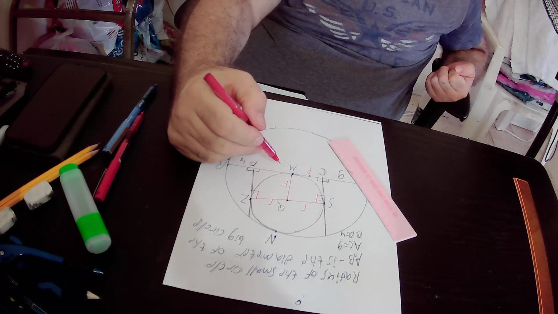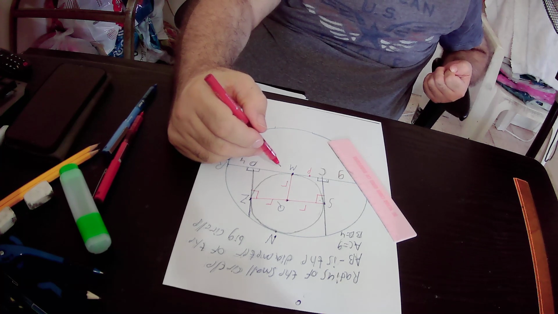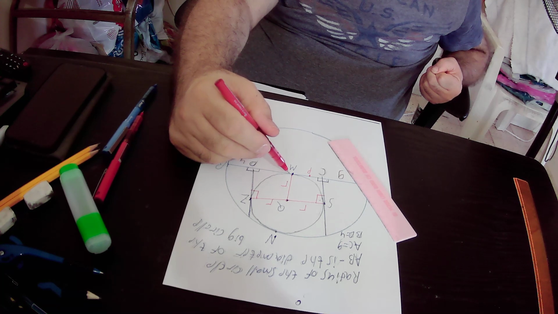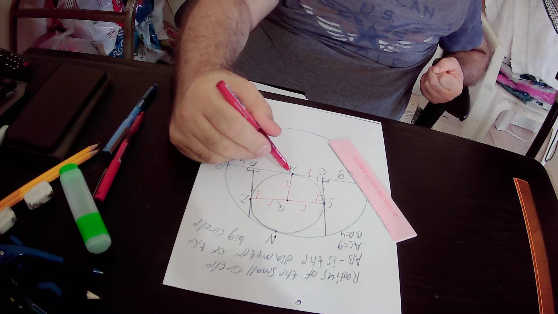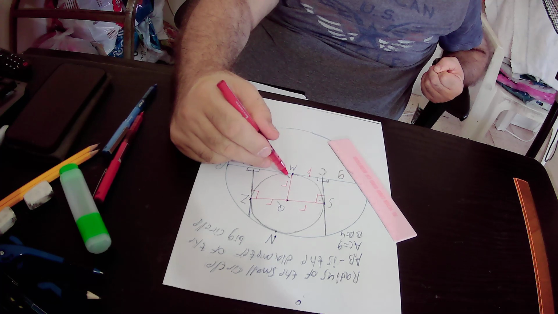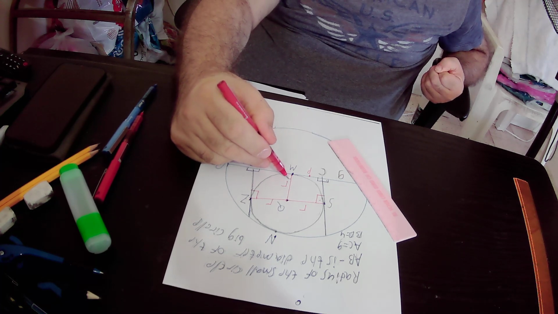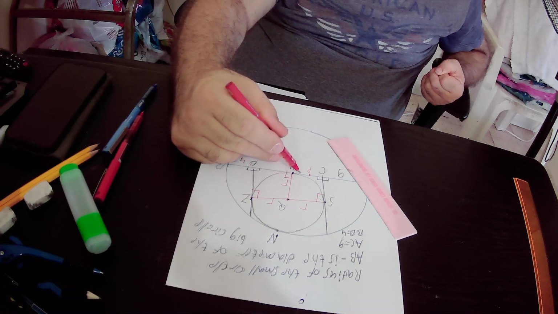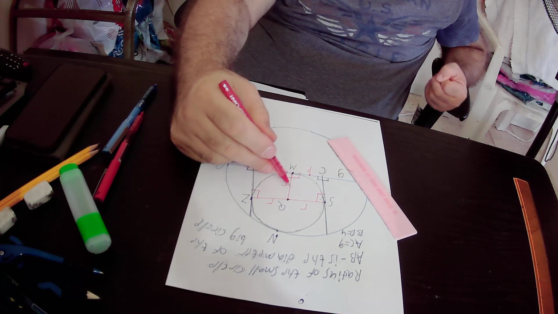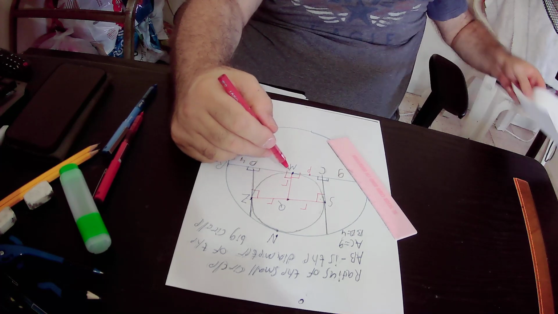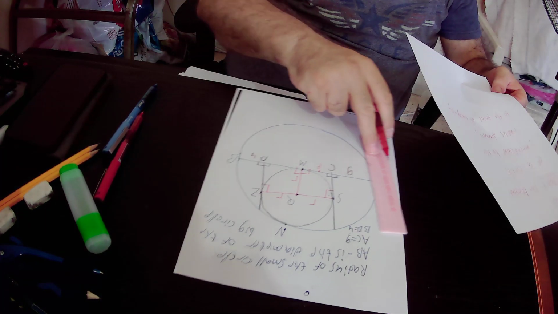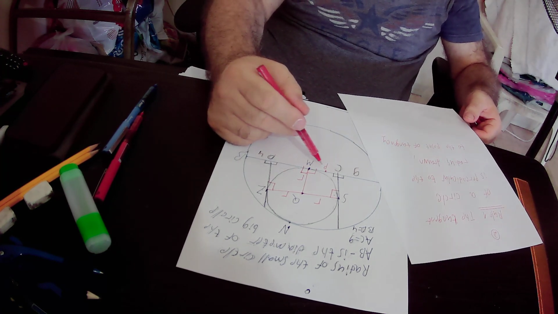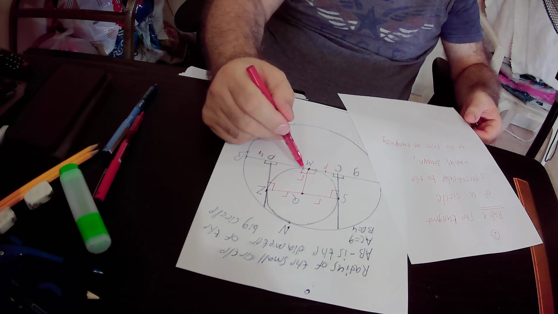Therefore, according to rule number 1, a radius that is drawn to the point of tangency is perpendicular to the tangent, or the tangent is perpendicular to a radius that is drawn to the point of tangency. Again, this radius is drawn to the point of tangency, that is to say, to point M. Therefore, the tangent is perpendicular to the radius.